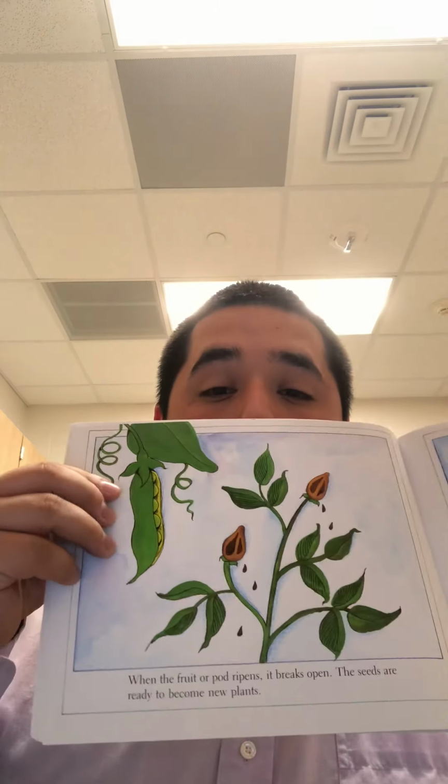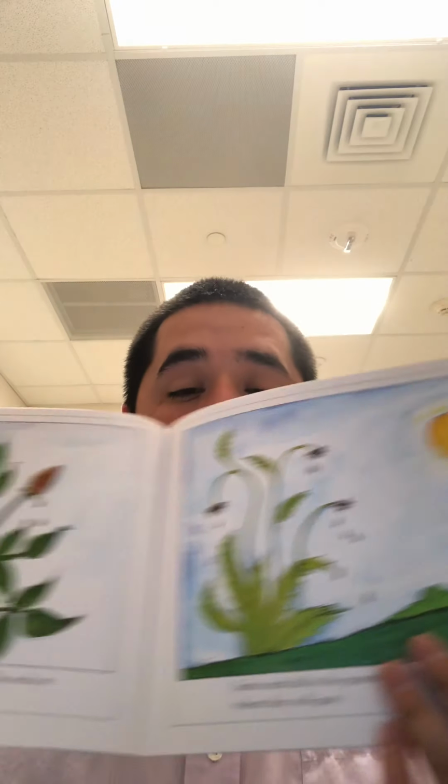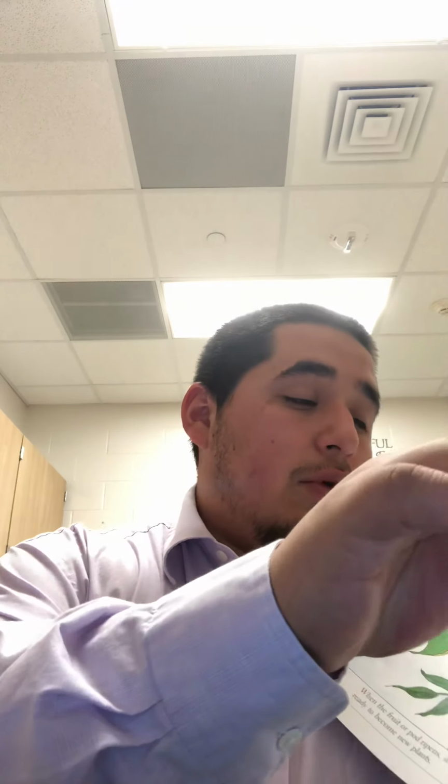The seeds are ready to become new plants. Some seeds fall on the ground around the base of the plant where they will grow. Some pods or fruits open and the seeds pop out.